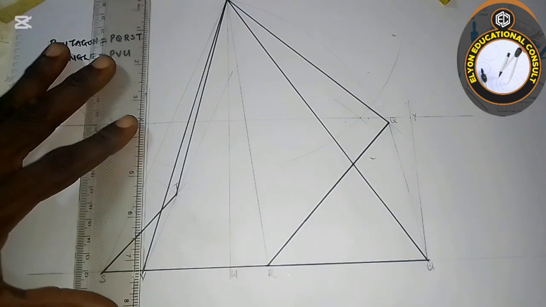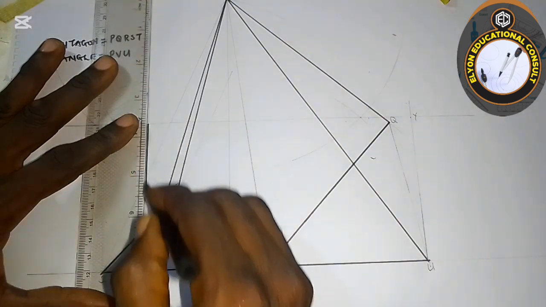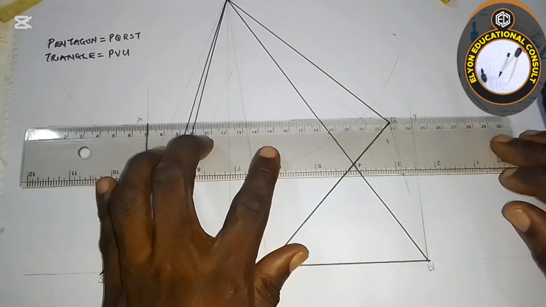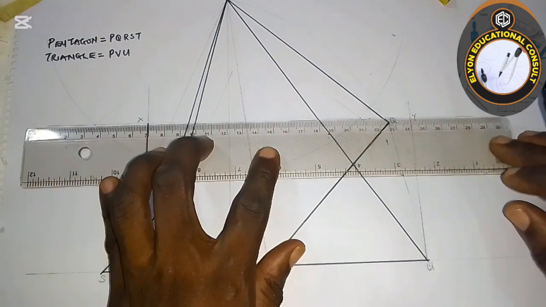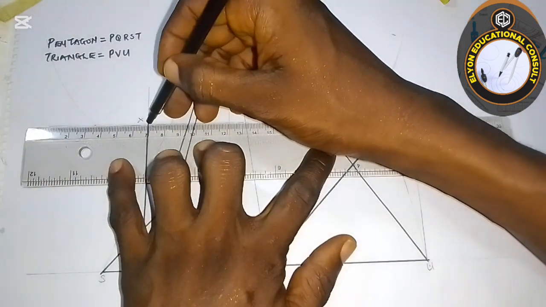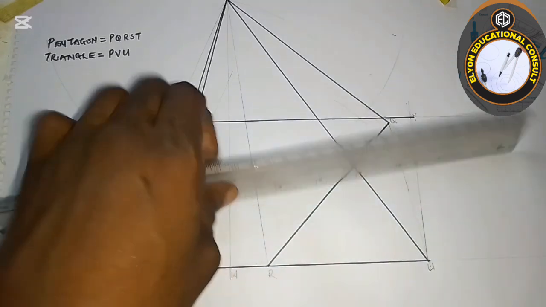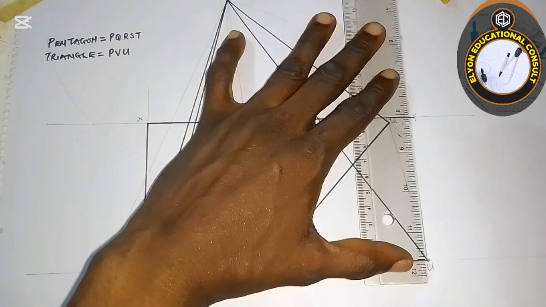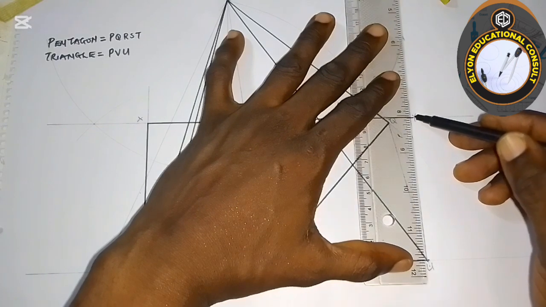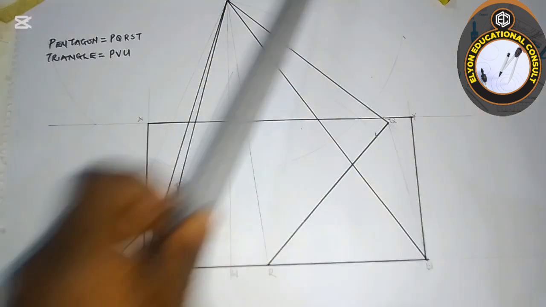Just join VX with a thick line, join XY with a thick line. Then join YU with a thick line. I hope we can see this.